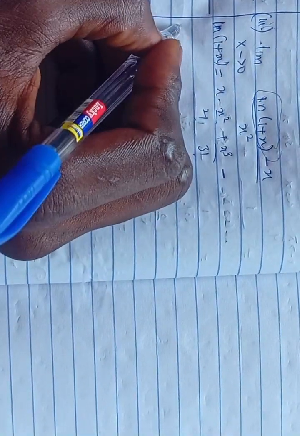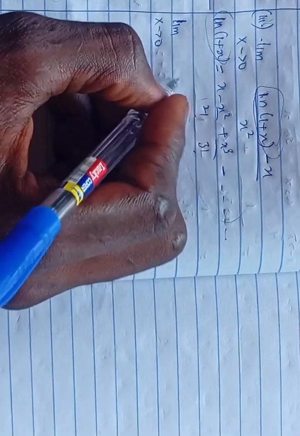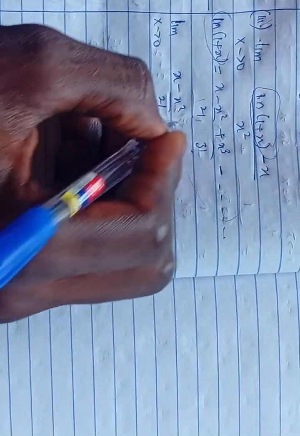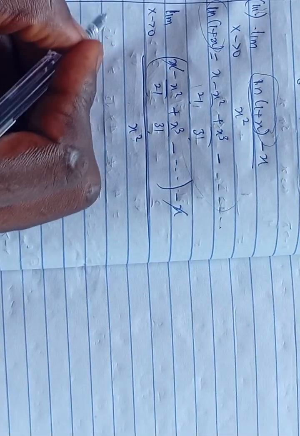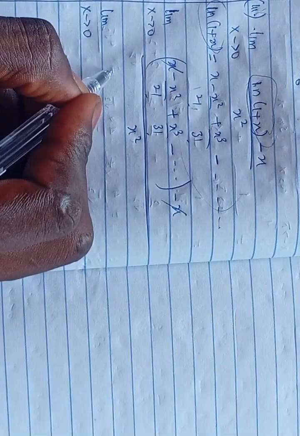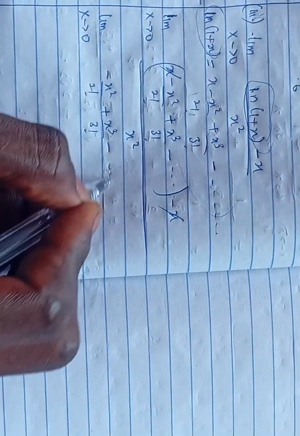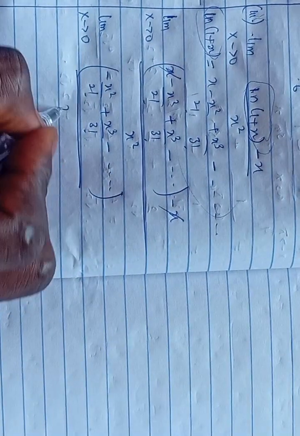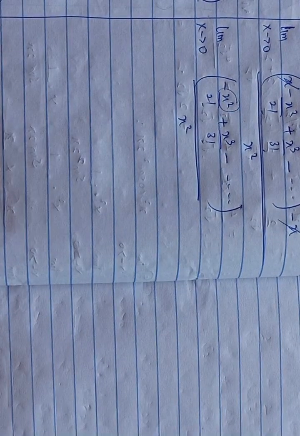So according to what I showed you at the beginning of the video, we have the limit as x tends to 0 of, replace this one with this expansion, which is x minus x squared over 2 factorial plus x raised to power 3 over 3 factorial minus, it goes on like that, minus x, everything over x squared. Okay, now I can say this one will cancel this one because if I open the bracket, that's what will happen. So it will remain the limit as x tends to 0 of minus x squared over 2 factorial plus x raised to power 3 over 3 factorial minus, it goes on, everything over x squared, right?